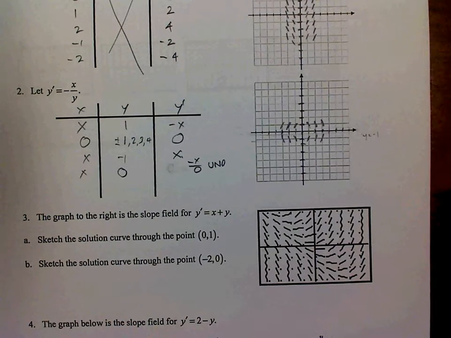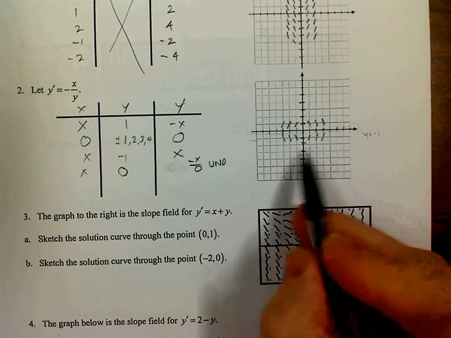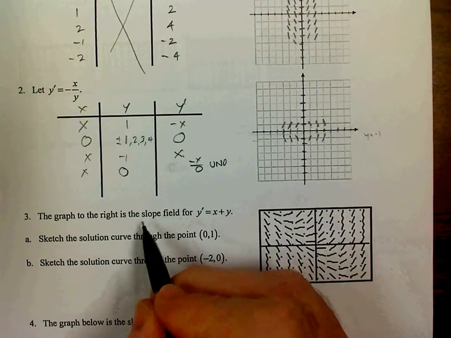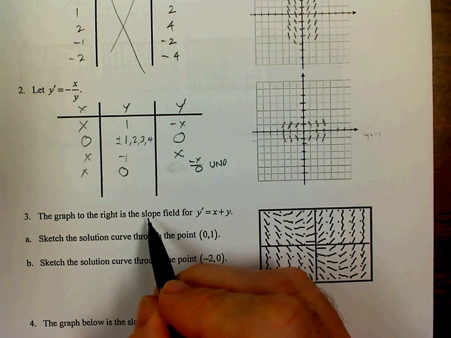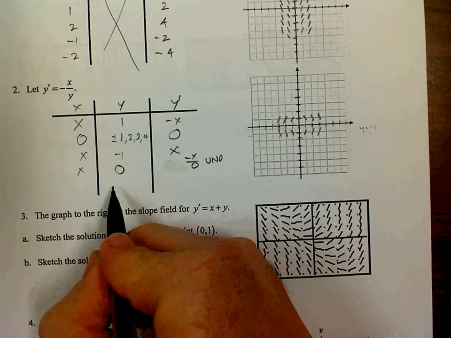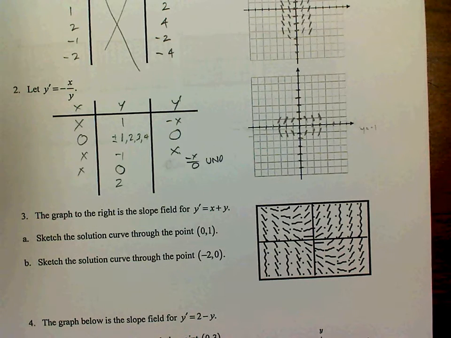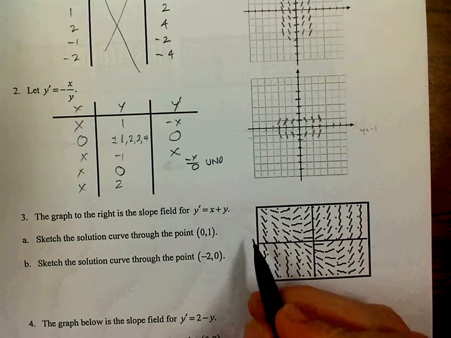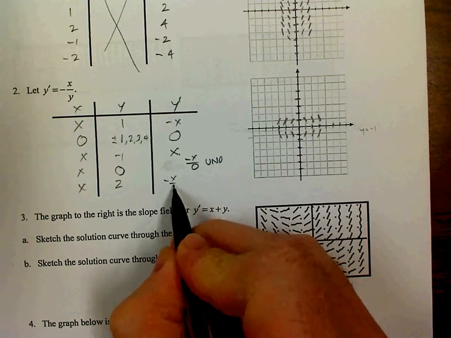So hopefully you can see where this pattern's coming. We can probably pick and choose a few more points as we try and fill this out. Maybe even choose y equals 2. And for each one of our x values, we're going to get the opposite of x divided by 2 for each one of those.